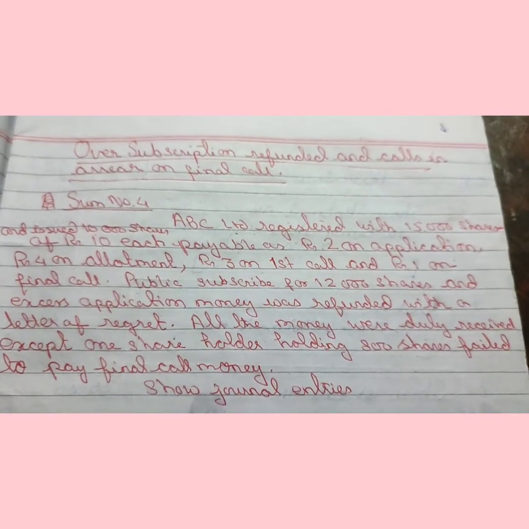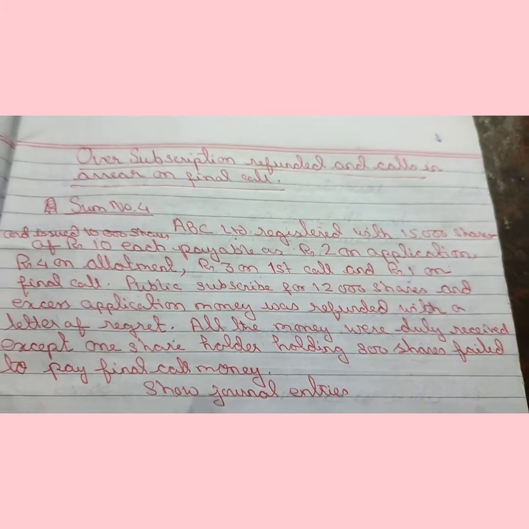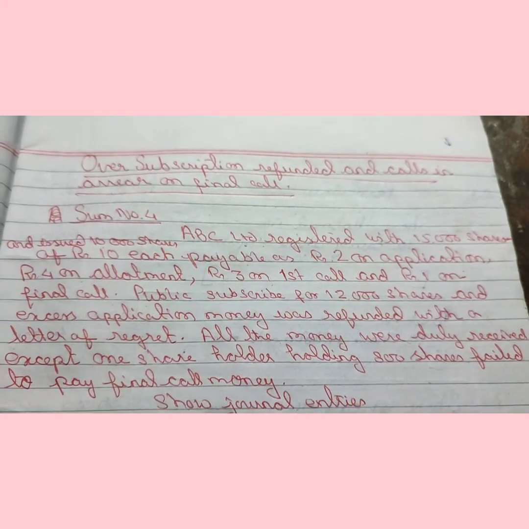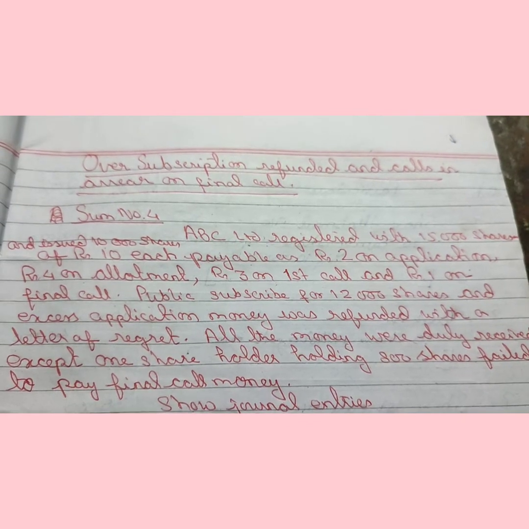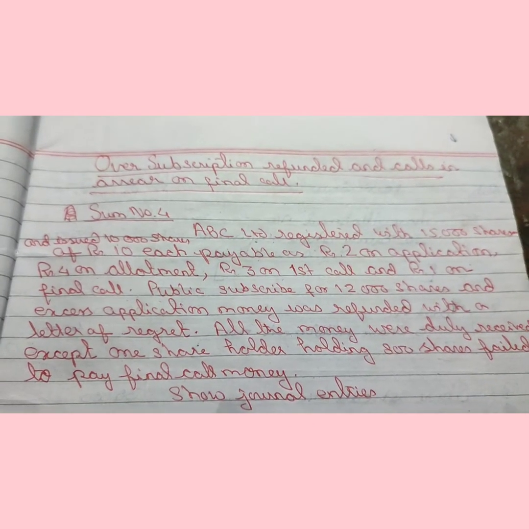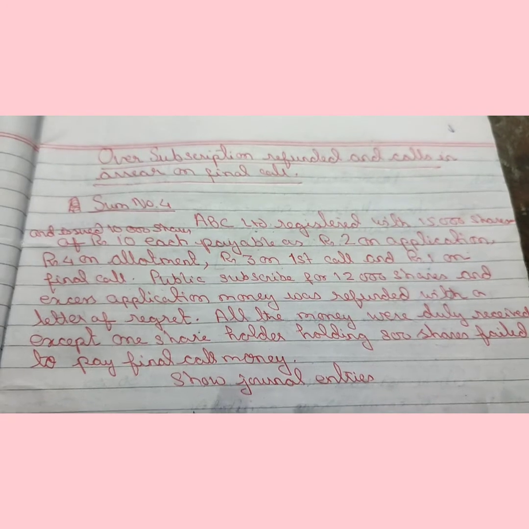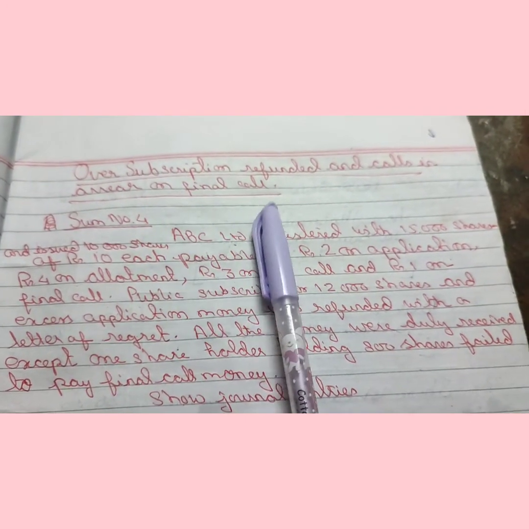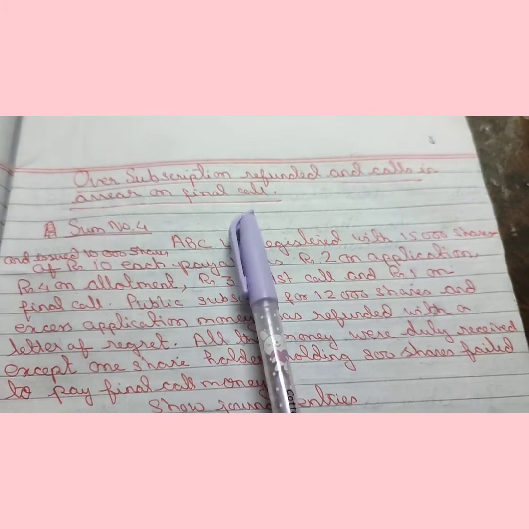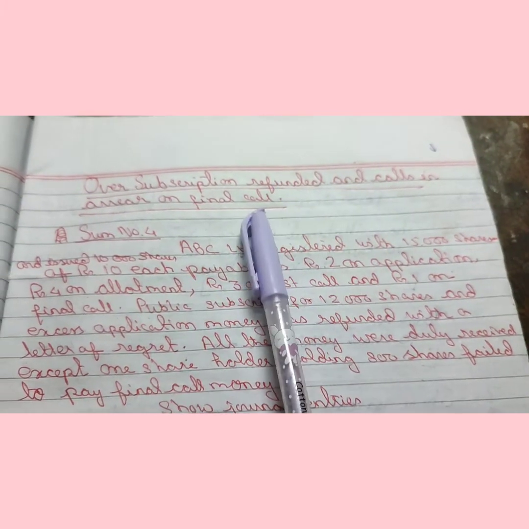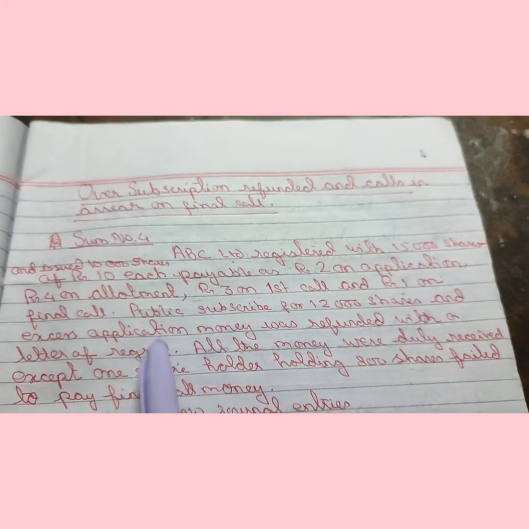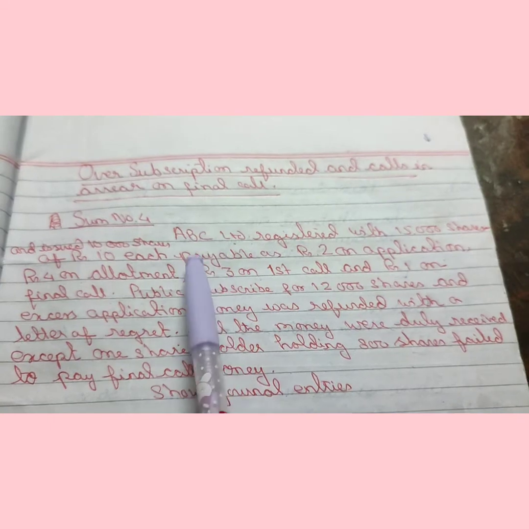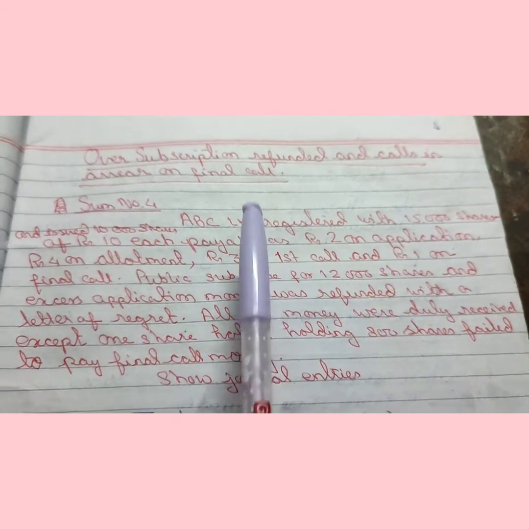Now, here is a sum on oversubscription refunded. We have already discussed that for oversubscription of share, there are three types of treatment. In this sum, we are doing the first treatment, that is refunded, all the excess application money refunded by the company. Oversubscription refunded and calls in arrear on final call. Calls in arrear may be on final call, may be on first call, or may be on allotment. In this question, we are solving calls in arrear on final call.